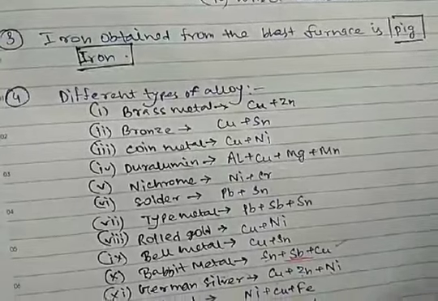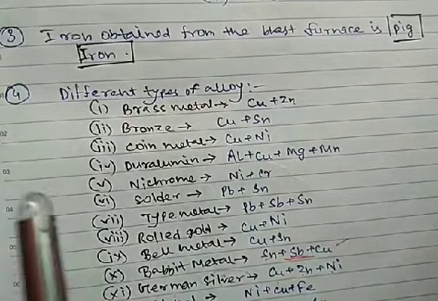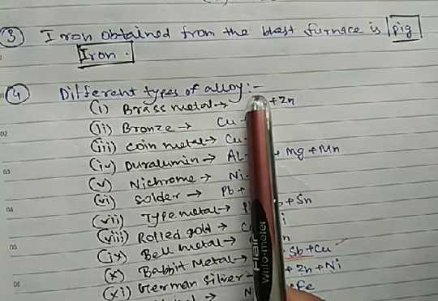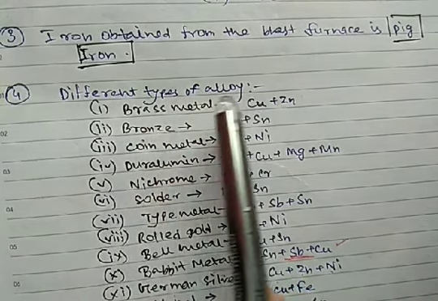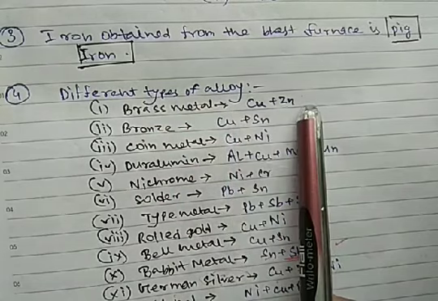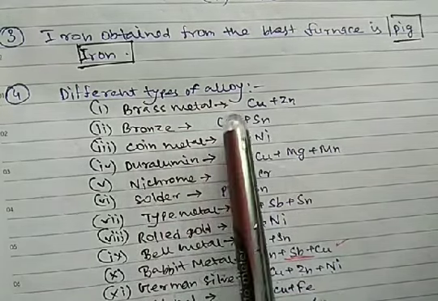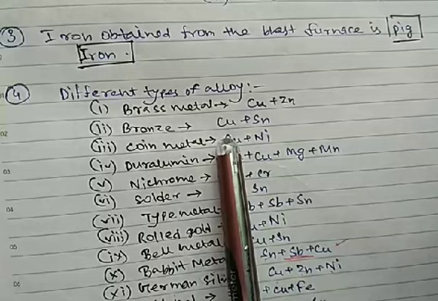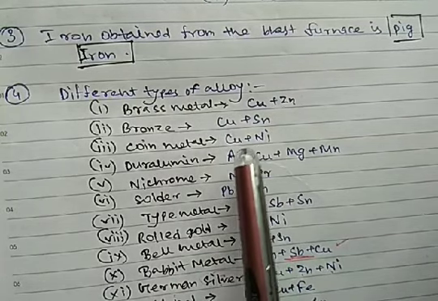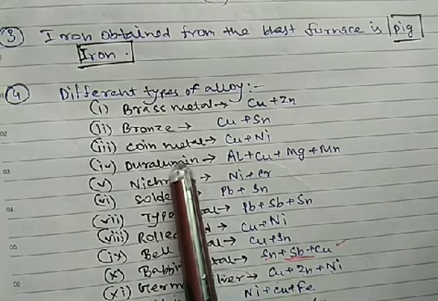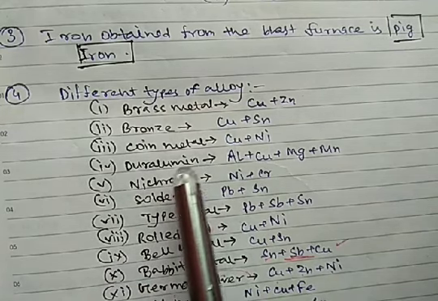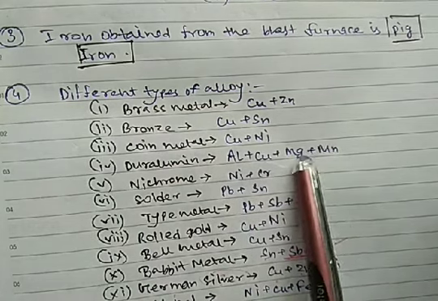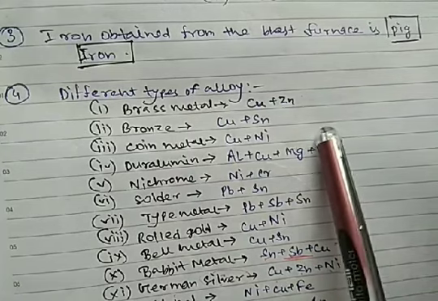Let's come to the next topic, that is different types of alloys. In all the government exam question papers, you can find alloy related questions. Like brass metal is made up of which metals? That is copper and zinc. Bronze is made up of copper and tin. Sn means tin. The coin metal is copper plus nickel, that is used in American coins. Duralumin, that is used in making of aircraft. The composition for this one is aluminium, copper, manganese and magnesium. This one is magnesium, this one is manganese.